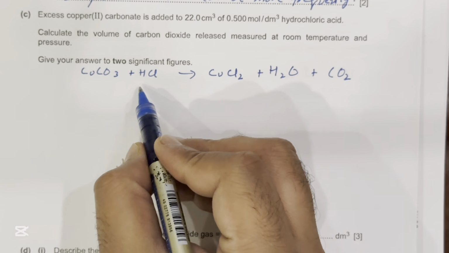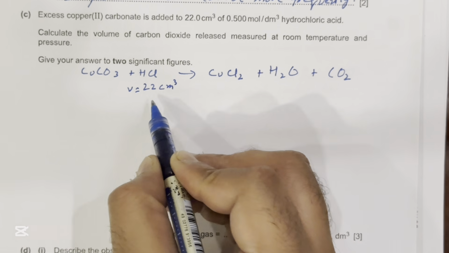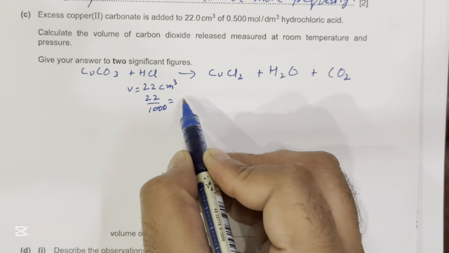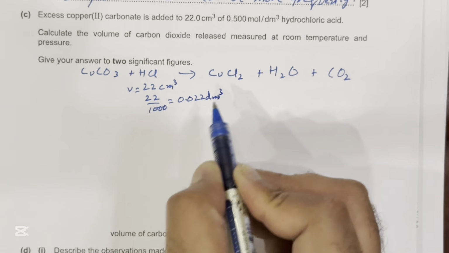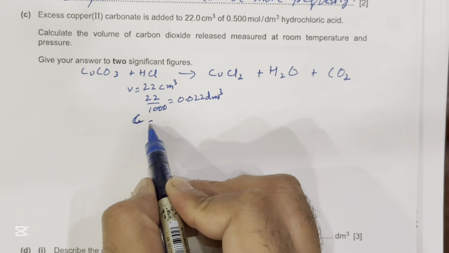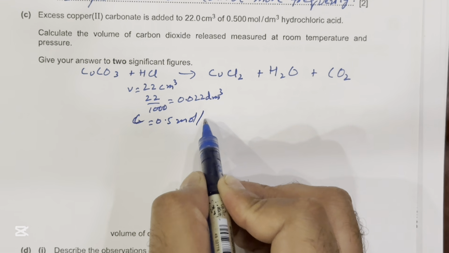Over here the volume is 22 cm cube. So you need to convert it into dm cube by dividing by 1000, so it would be 0.022 dm cube, and the concentration was given, C is equal to 0.5 mol per dm cube.